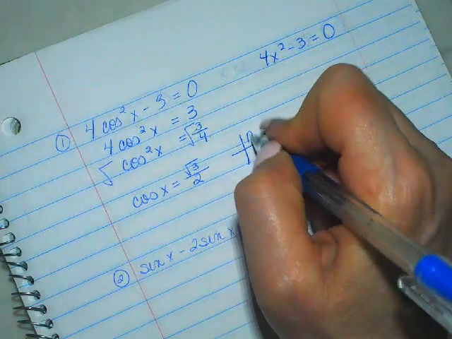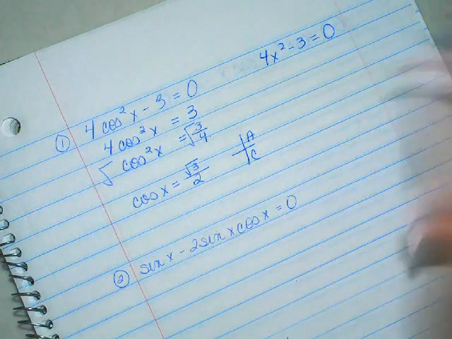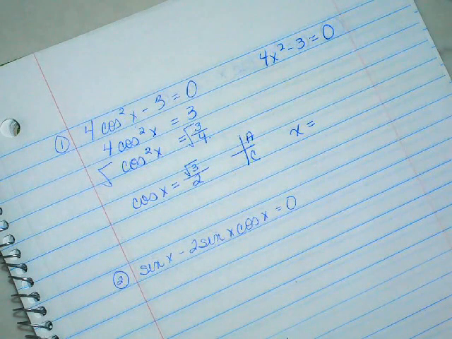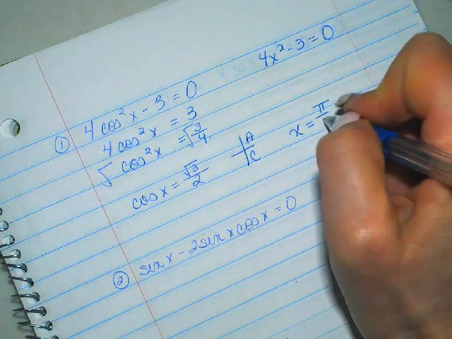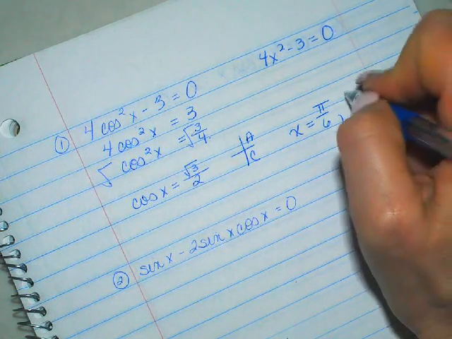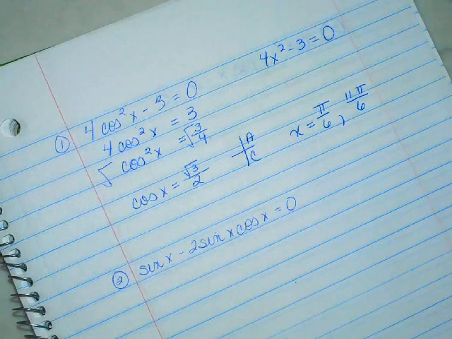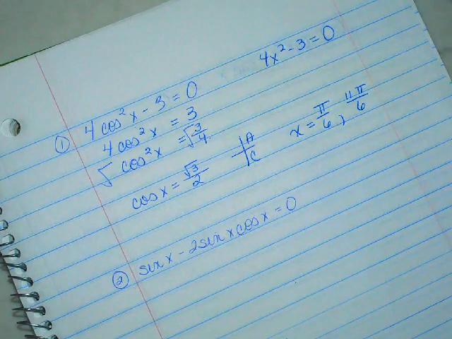Remember, cosine is positive here and here. So what angle has a cosine of radical 3 over 2? It's pi over 6. And in this quadrant, it is 11 pi over 6. At this point, you should be able to find your angles in your quadrants. If not, have your unit circle with you. This stuff at this point should be coming a lot easier. The cosine of a 30-degree angle is radical 3 over 2, and that's your 30-degree angle.